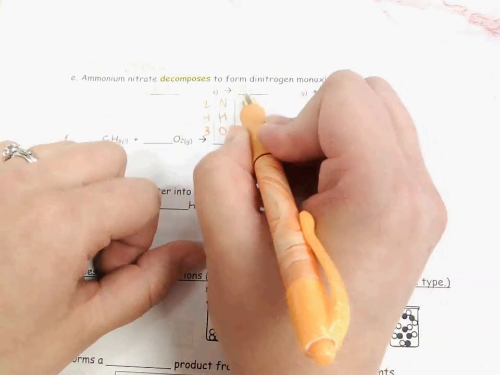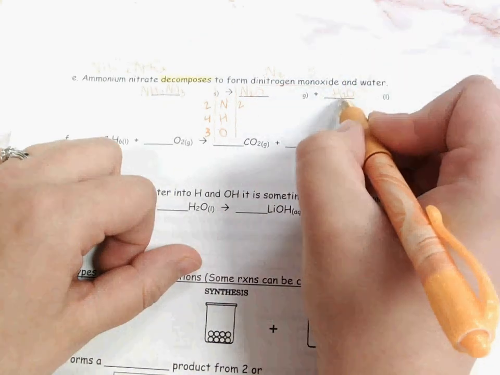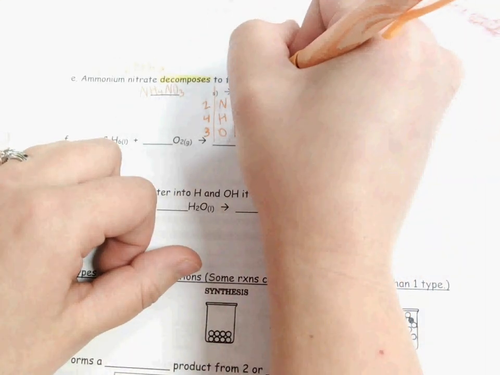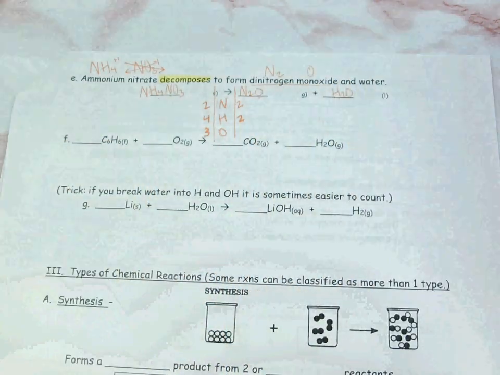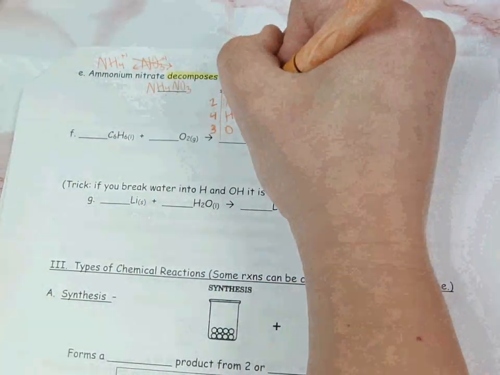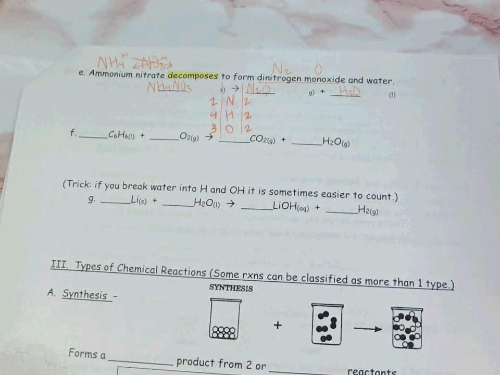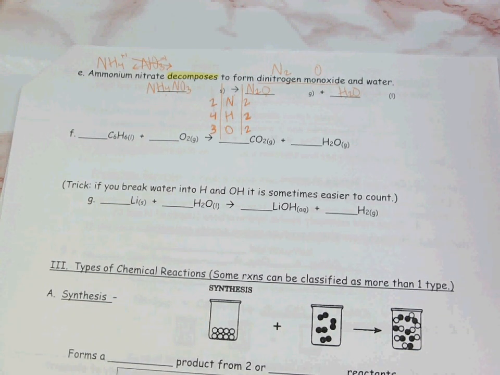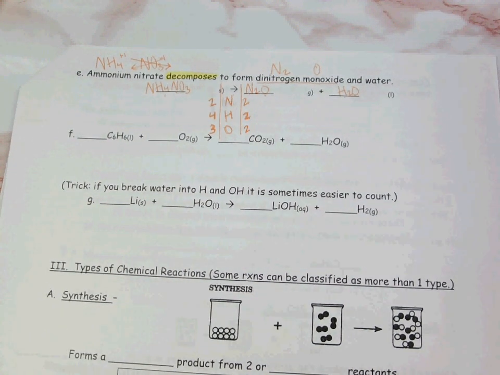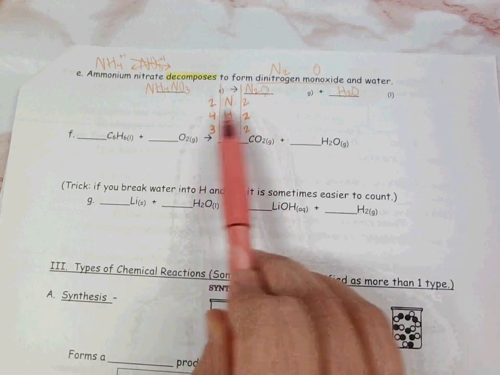On my product side, I have 2 nitrogen atoms. I have 2 hydrogen atoms. And I have 2 oxygen atoms. So note that your oxygen atoms are in 2 different places. So 1, 2. So you're taking the total number of each atom on each side of the equation. I'm going to switch pens so it's a little darker. So my nitrogens are already balanced just to start, but my hydrogens are not.